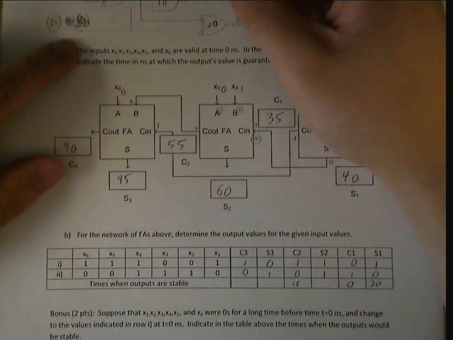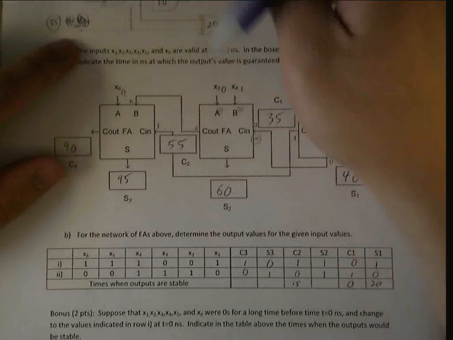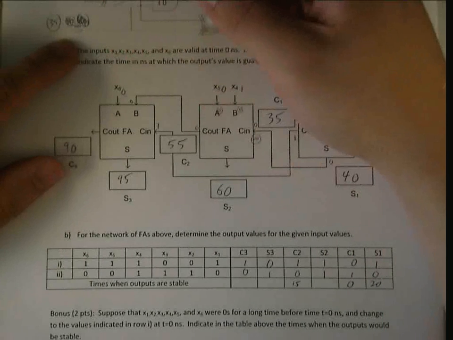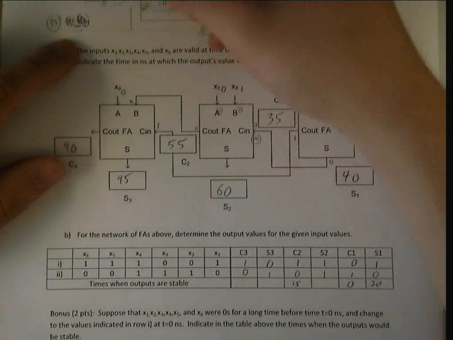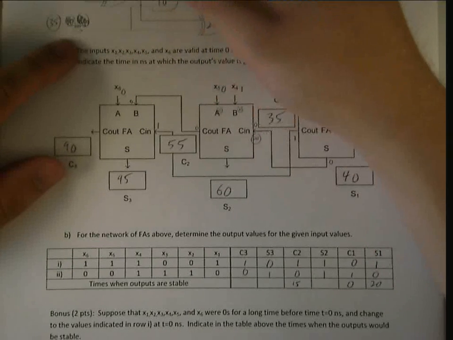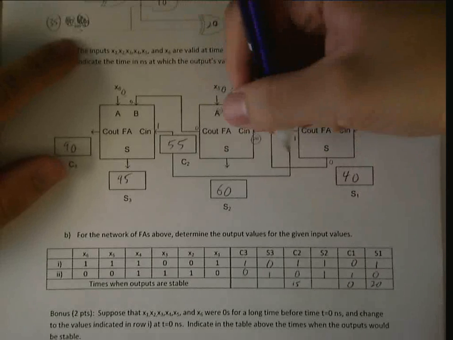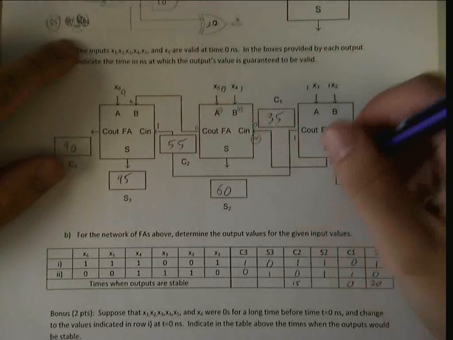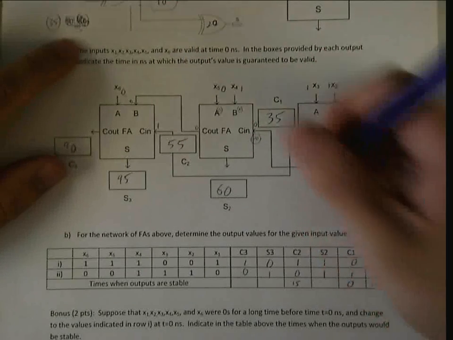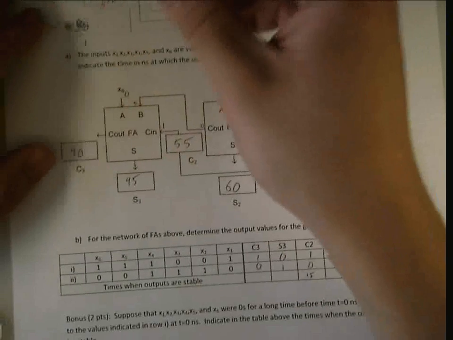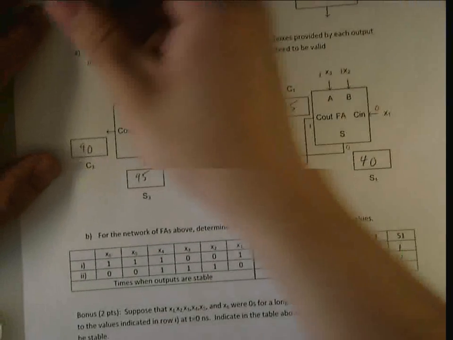Let's figure out. So at 20 nanoseconds, this is receiving a 0 here. And we basically need to wait for this to become a 1. Wait. No, sorry. What is that putting? So S1 is 1. So Cin is 1 at time 20.